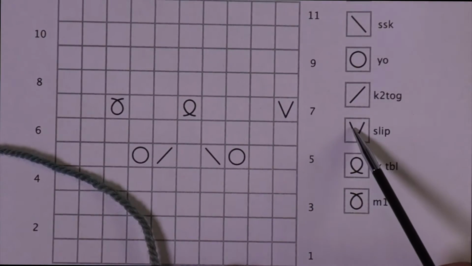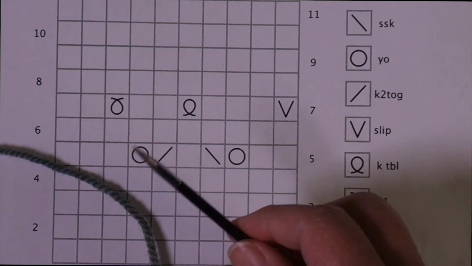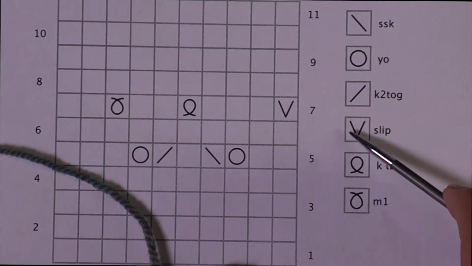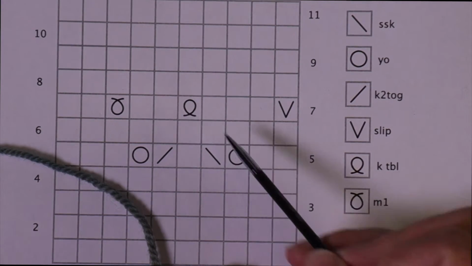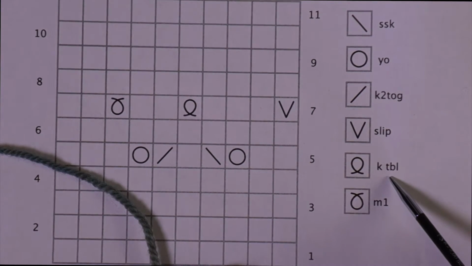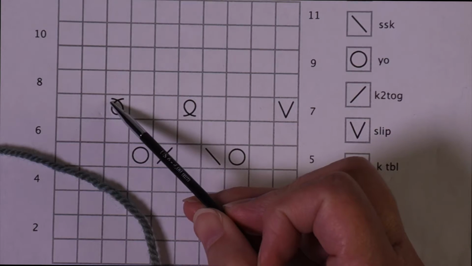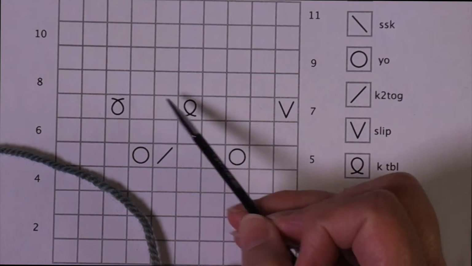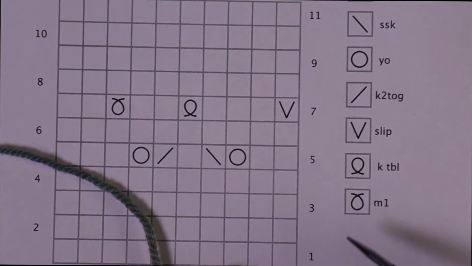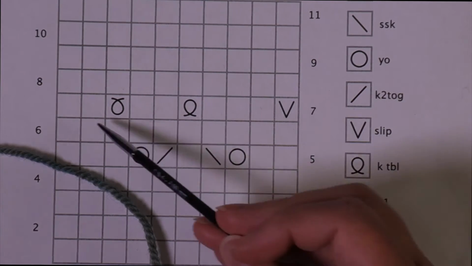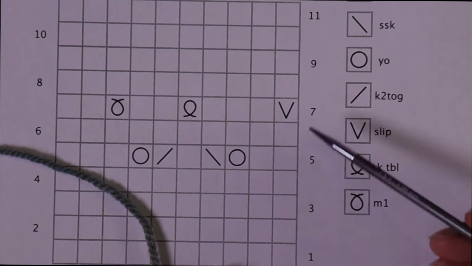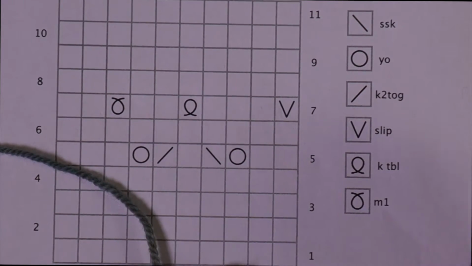The V refers to slipping a stitch, which is just inserting your needle and moving it over to the other needle without actually working it. This symbol here represents a knit through the back loop, and this one, which is the upside down version of that, represents a make one increase. So let's look at what these actually look like, and then we'll talk about the results.